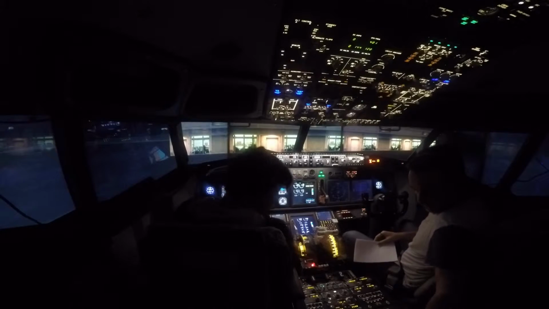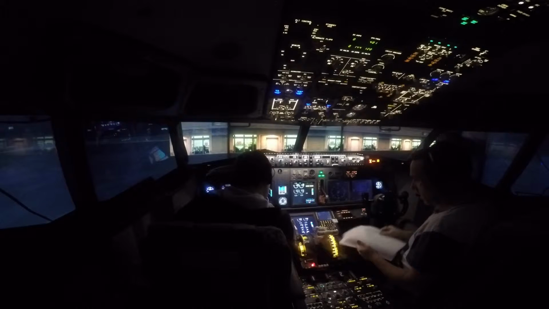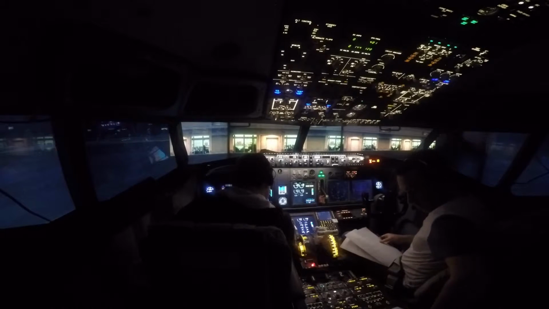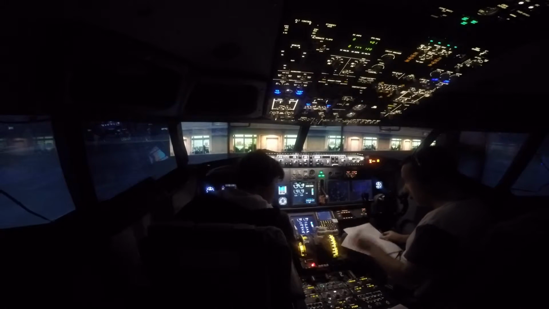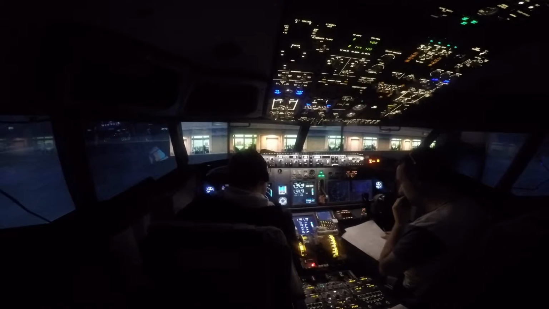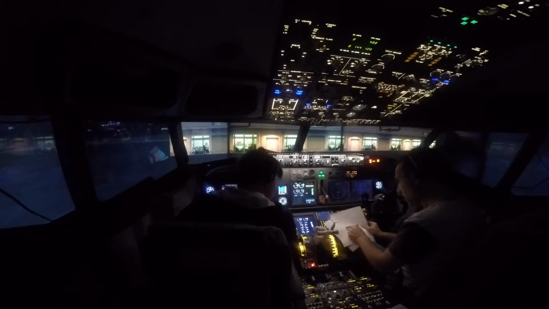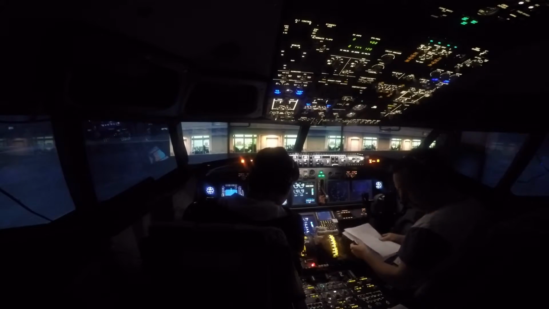We need to get the loads in. So if you go into your init ref page on that flight, zero fuel weight is 56.8. So type in 56.8 and put it in there. Then the reserves.